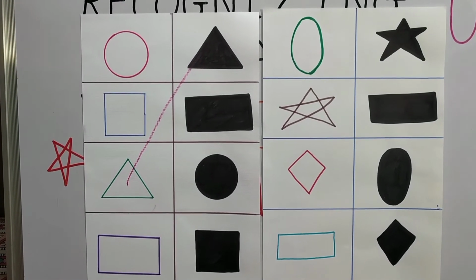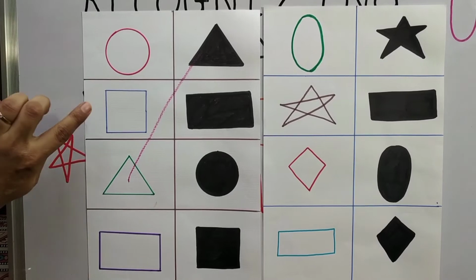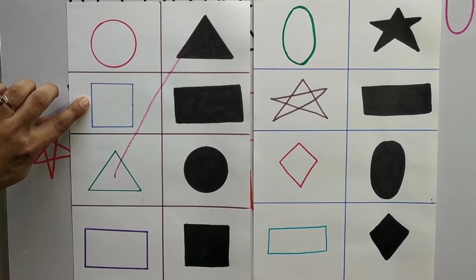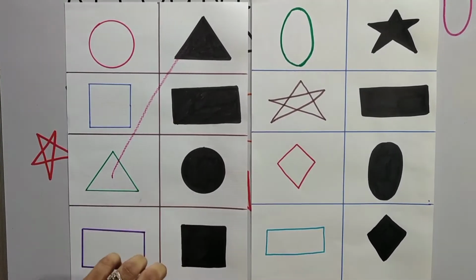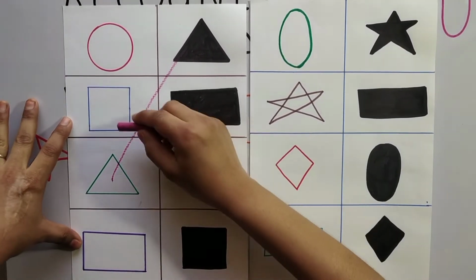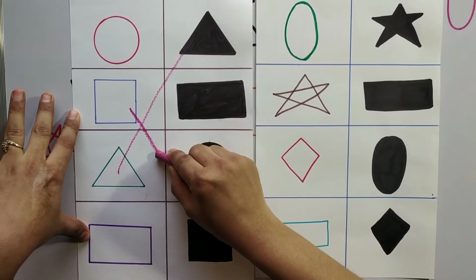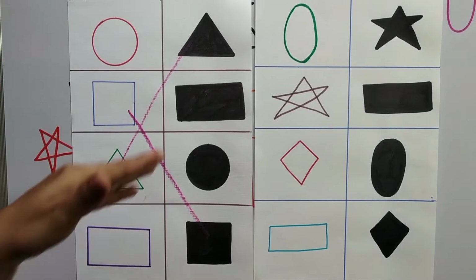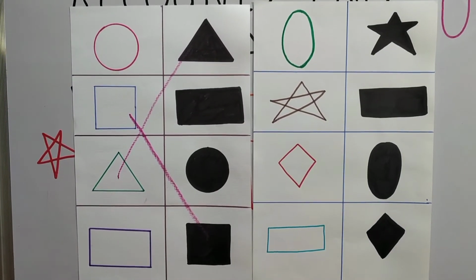Ask them to find square shape. So once they find square, let them find the shadow of square. So they'll find the shadow of square. Once they find it, ask them to match square with its shadow. Similarly, we can do with other shapes as well.